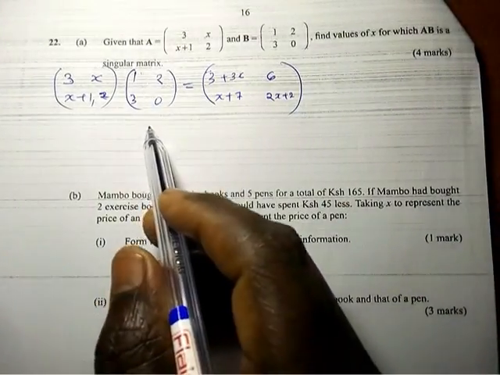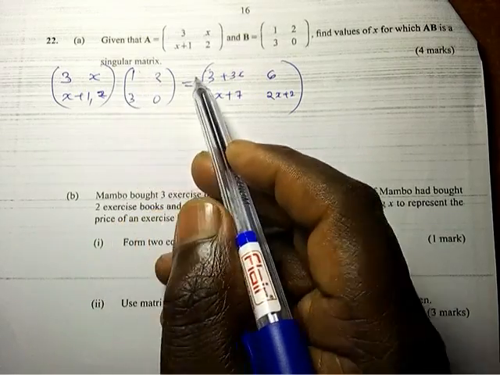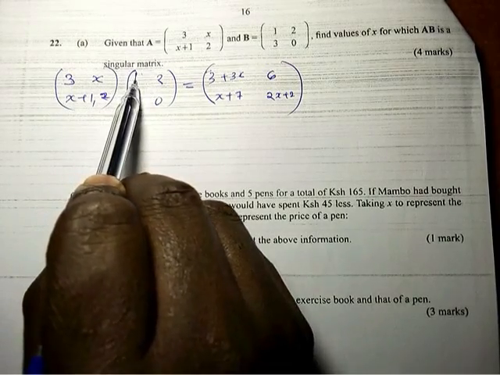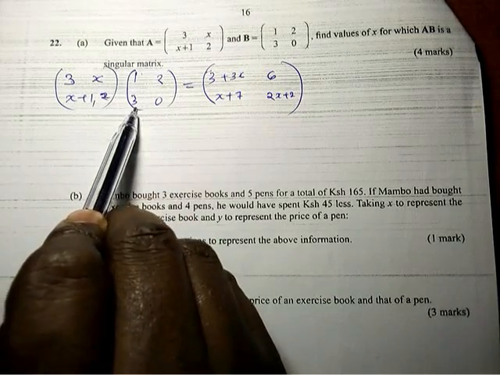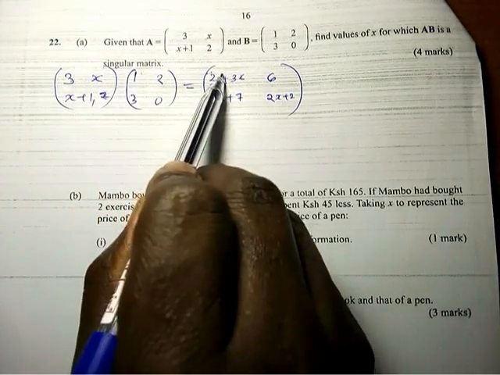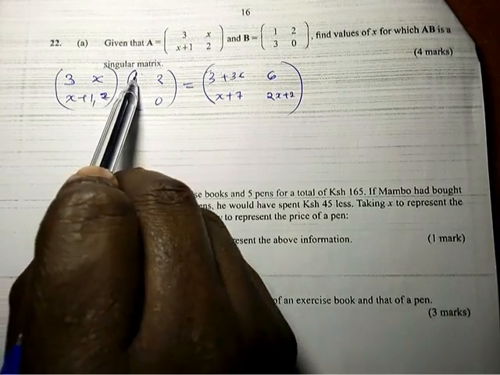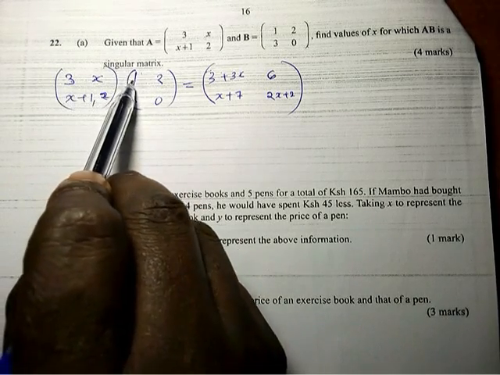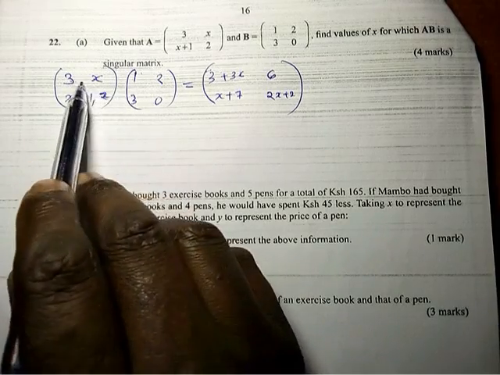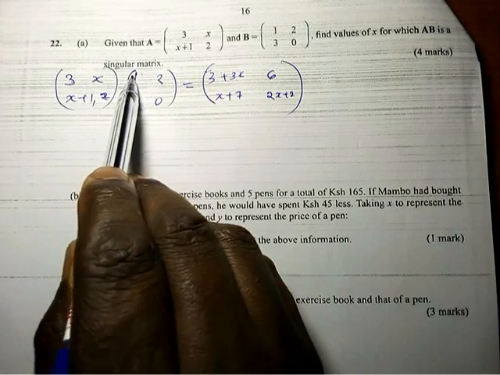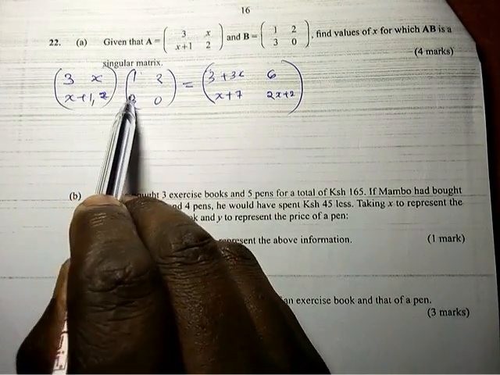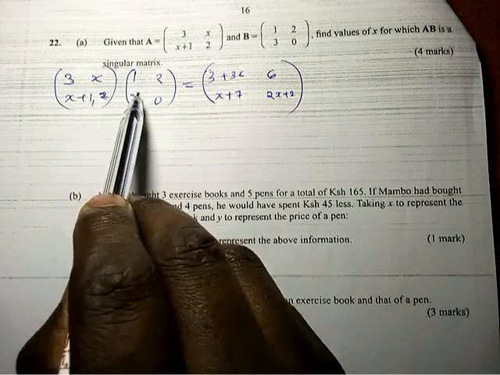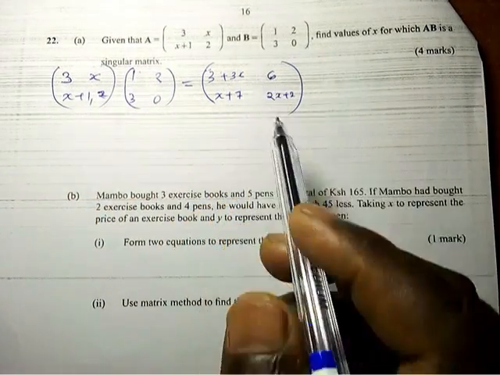So I guess you know how to multiply matrix. That's why I'm doing very fast. So it is 3 times this, which is 3. This times this. So we are going to have 3 plus 3x. X times 1, that is x. 3 times this, and then x. Then the next one is 3 times this, that is 6. X times 0 is 0. We have 6, like that.